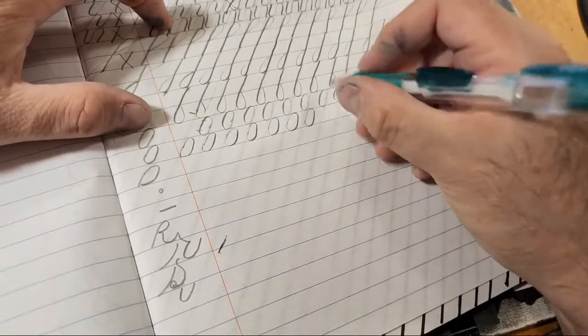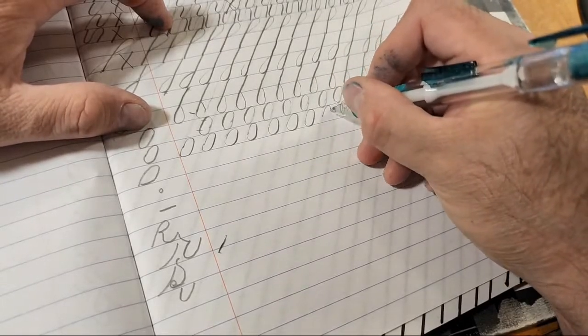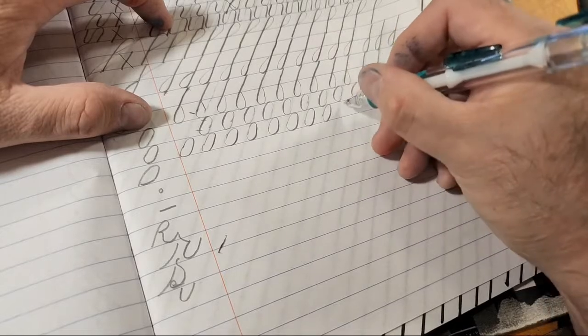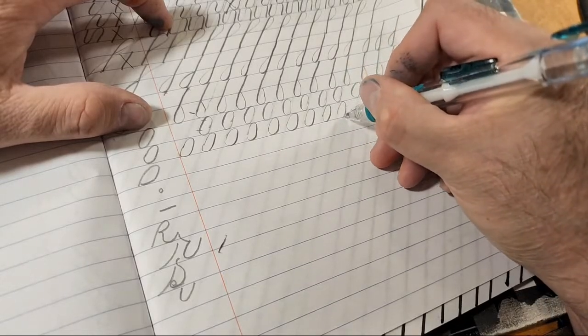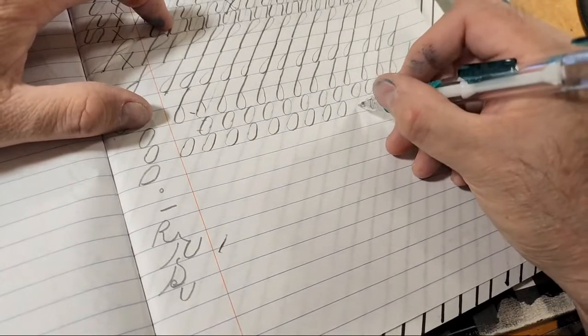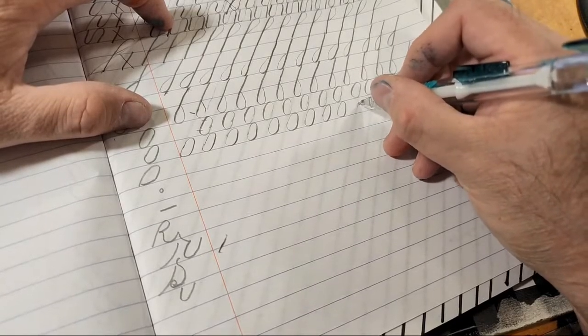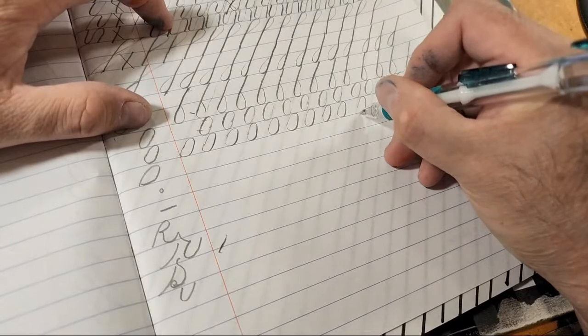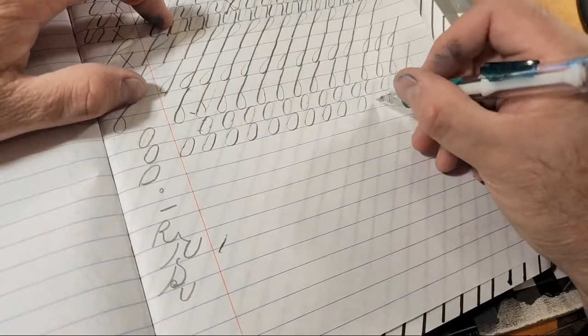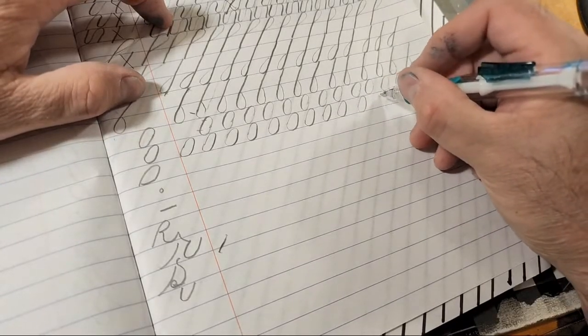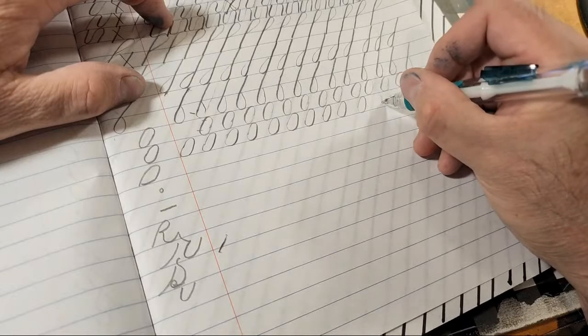And if you find that you're having a little bit of jiggly, go a little bit faster. And you will figure out that if you just barely touch your pencil to your paper while you're making your upstrokes, that you will find that right about there you'll put a little bit of pressure.